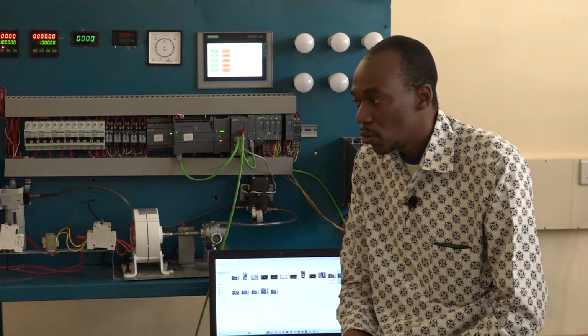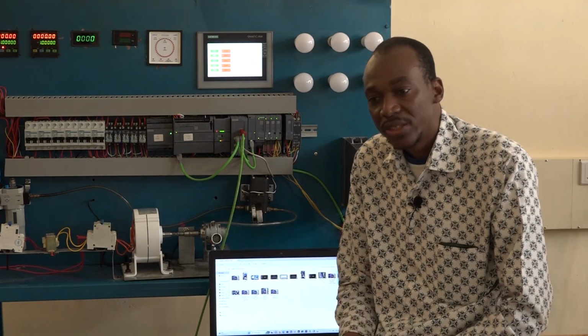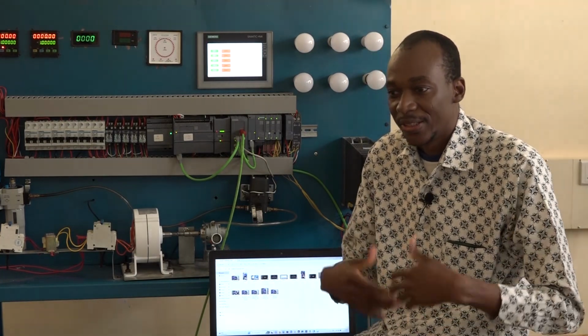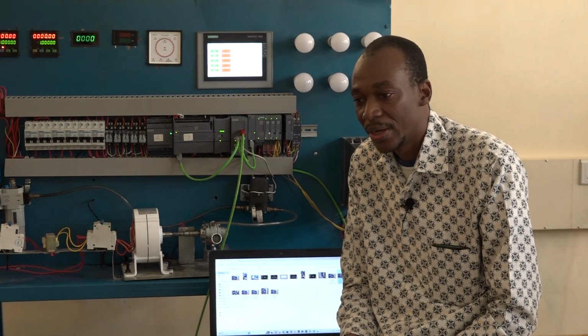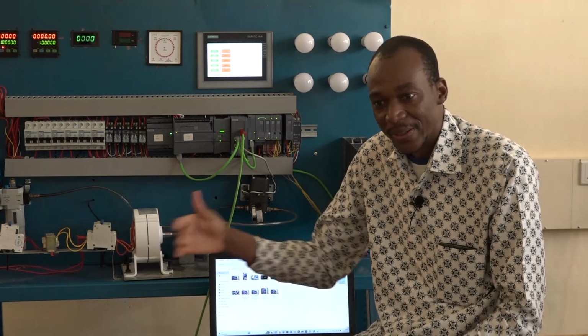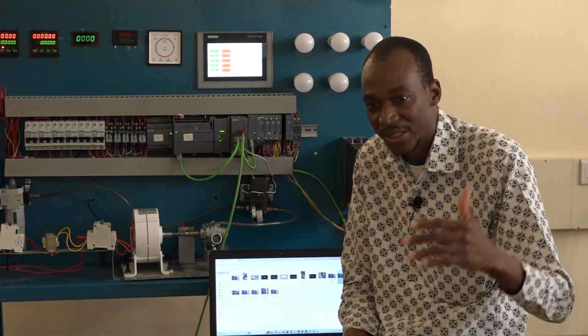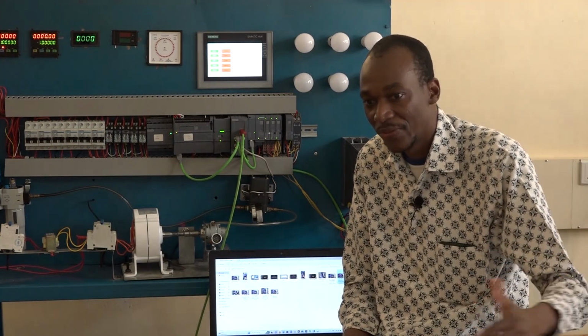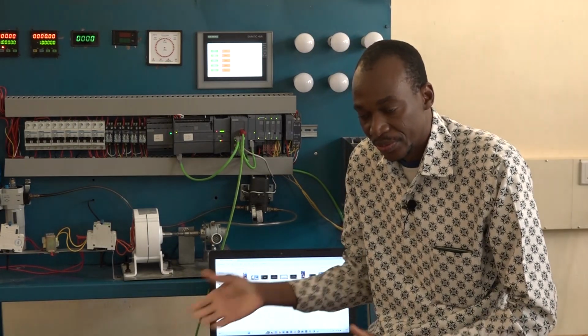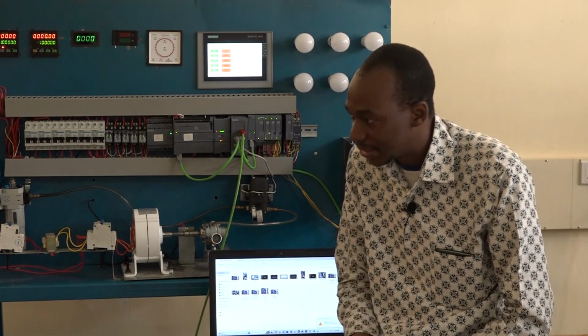It is also useful for students who want to do PhD research, because there is a lot to learn about compressed air energy storage, from the tank to the thermodynamic behaviors, to optimize the behavior of the system.